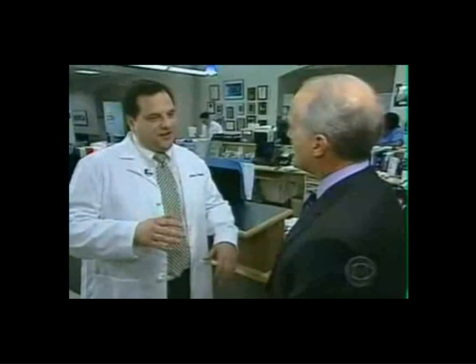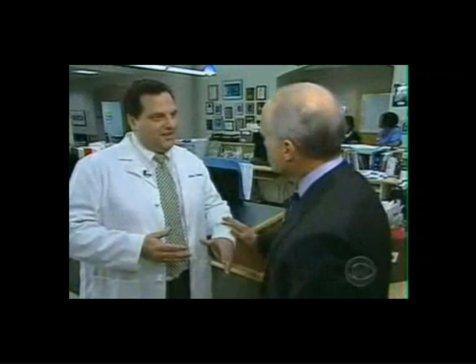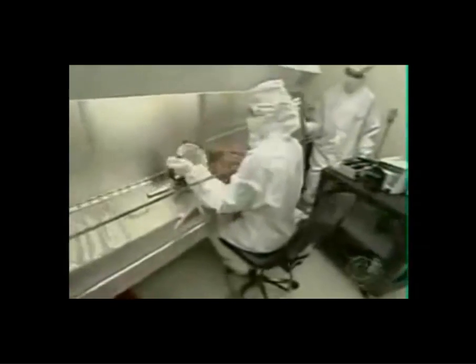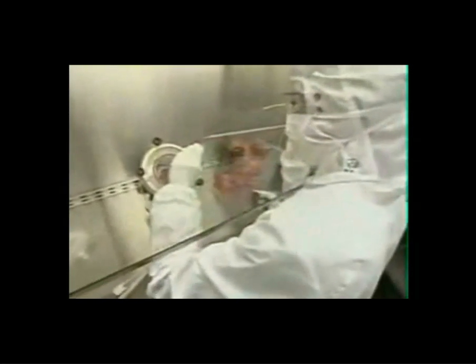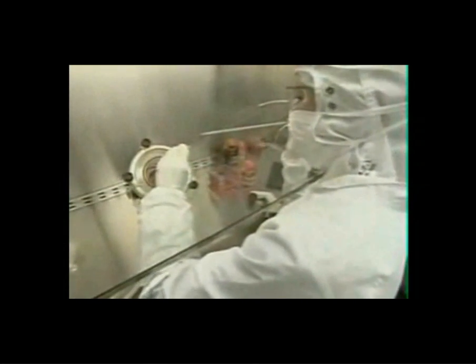The cells will differentiate into the two major cells in the bladder wall, the muscle cells and the lining cells. They know to do that themselves. They do. Are you thinking this is the future? It's very much the future, but it's today. We're doing this today.